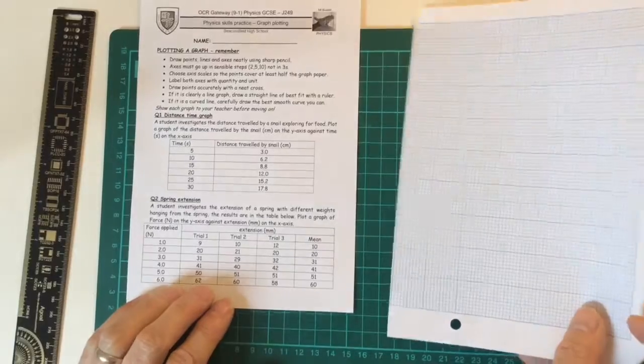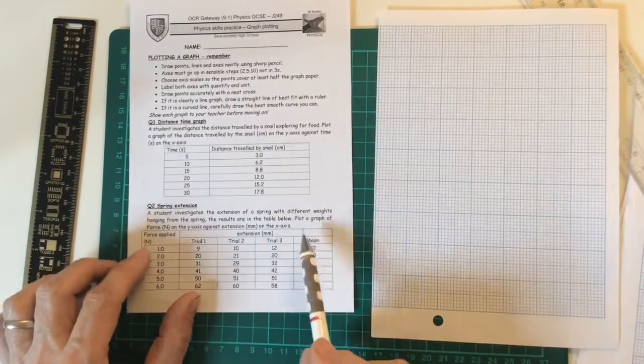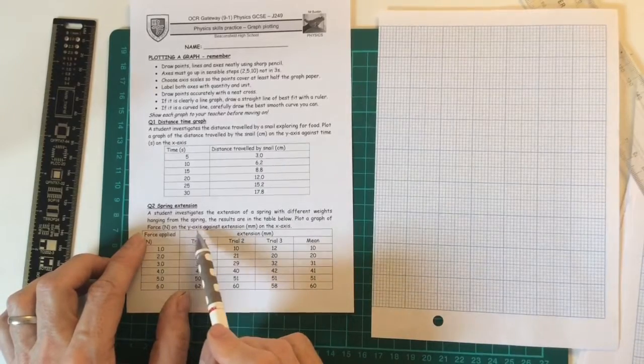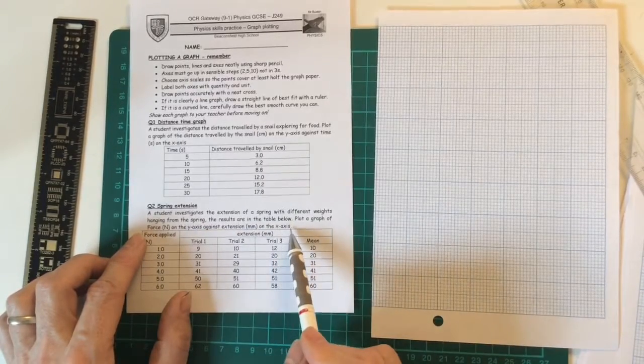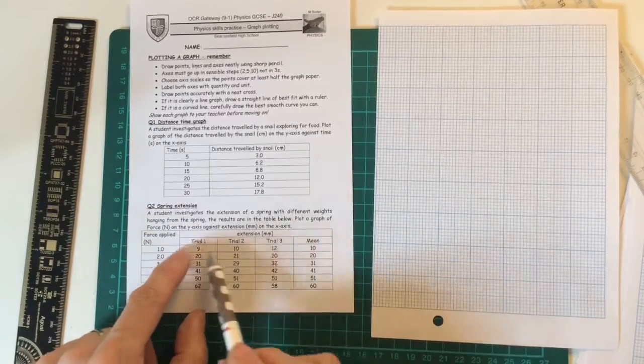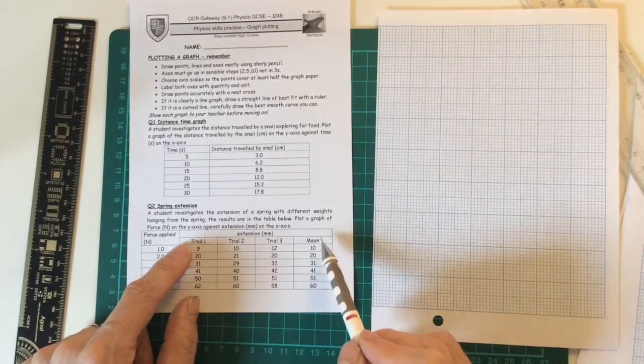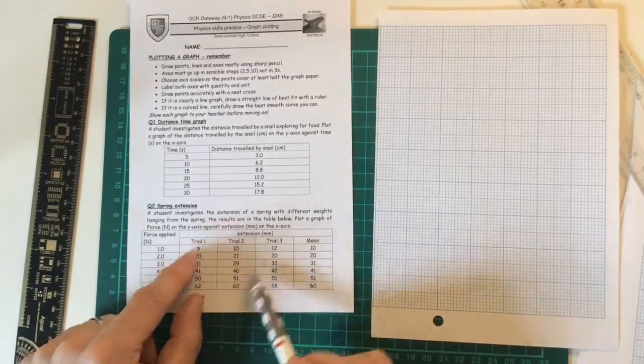So let's have a go at the second question. A student investigates the extension of a spring. Plot a graph of force on the y-axis against extension on the x-axis. Force is going from 1 to 6. The extension, we've got these actual experimental results, but then they've given us the mean. So the only one we plot is the mean. We don't plot these values.